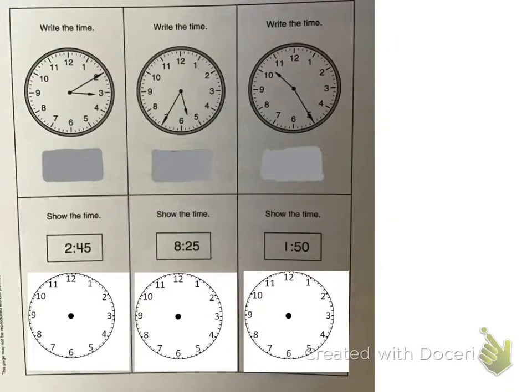All right, let's practice reading the time on these clocks. On the first one, I can see that my hour hand is pointing at the 3. So I know it's going to be 3. And then my minute hand is pointing at the 2. So again, we're going to count by 5s, 5, 10. So this time is 3:10.